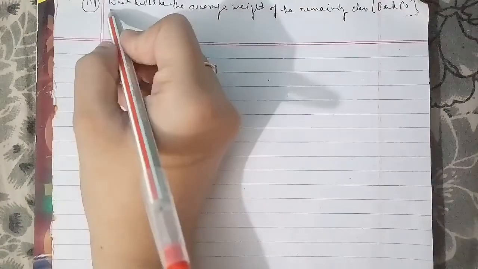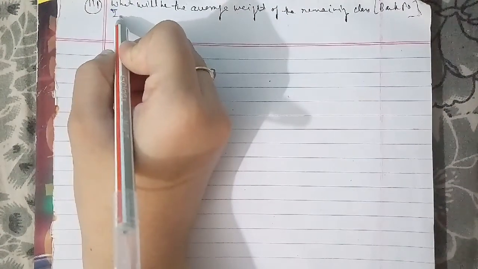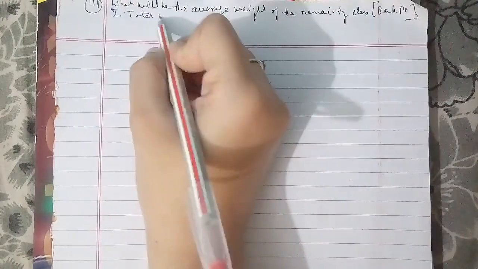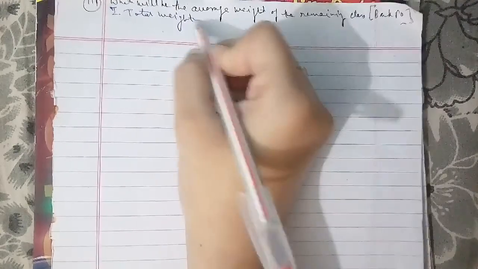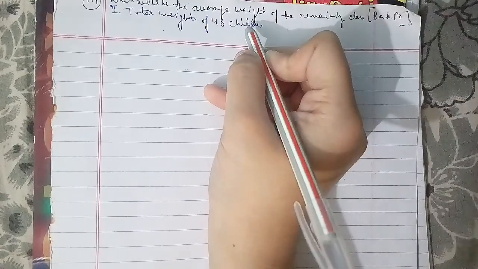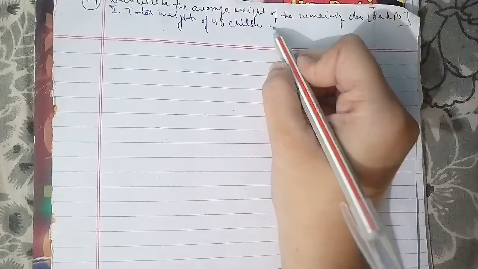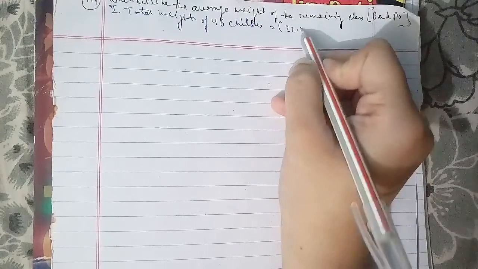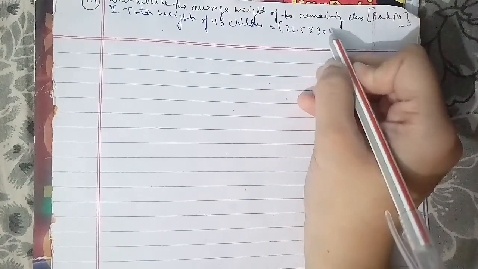The weight excluded is not exact, so the average of the remaining class cannot be obtained.